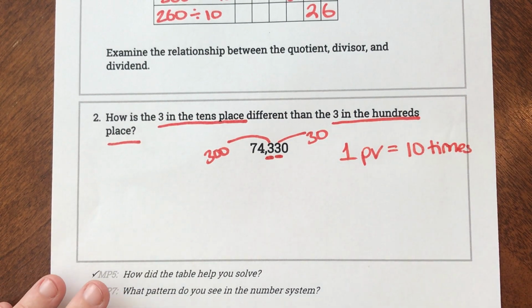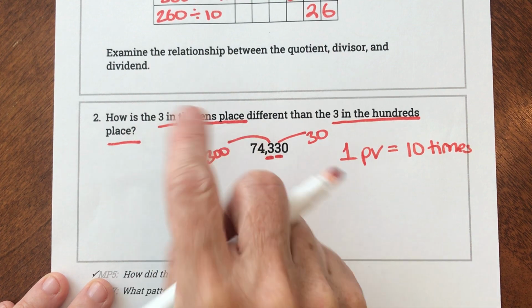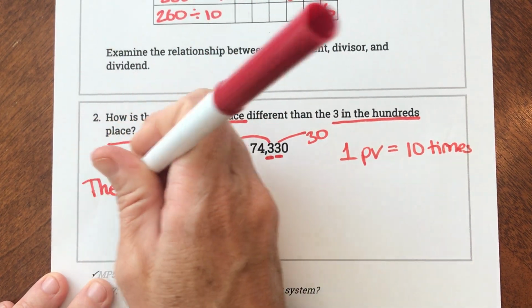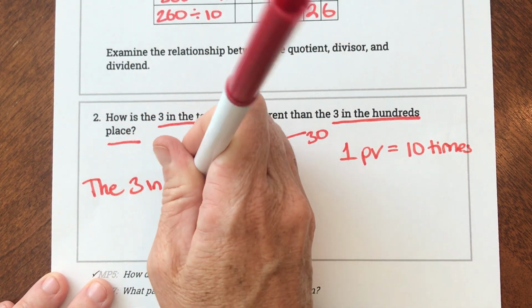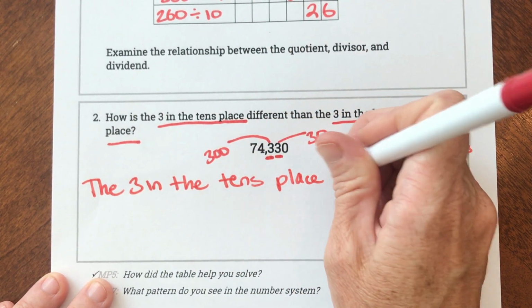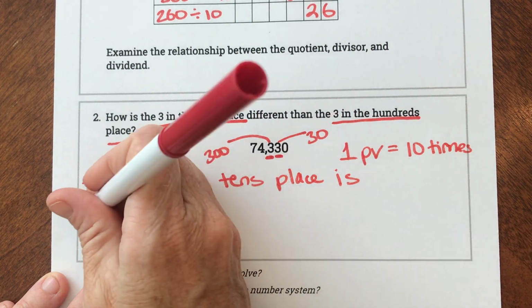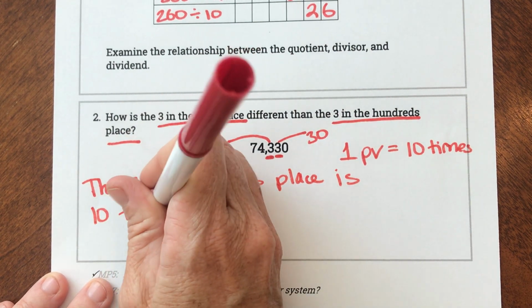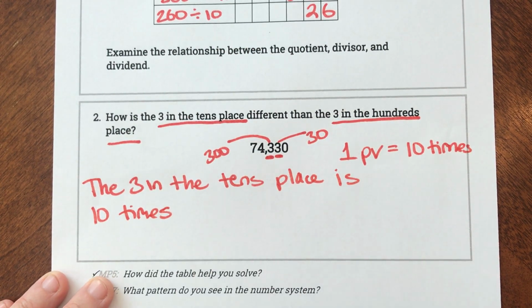So I would answer this by saying the 3 in the tens place is, and it was 1 place value, so it's going to be 10 times. And is it going to be less or greater?